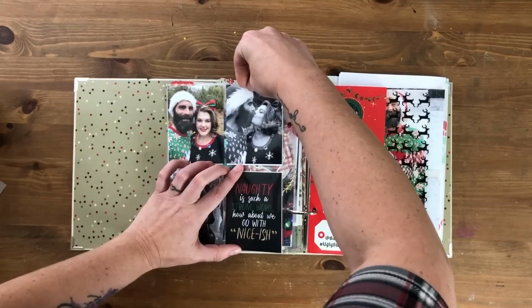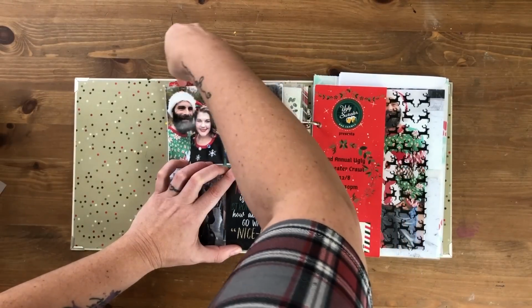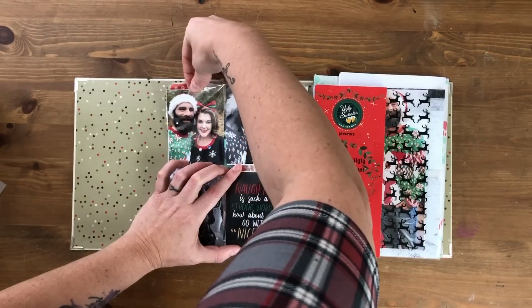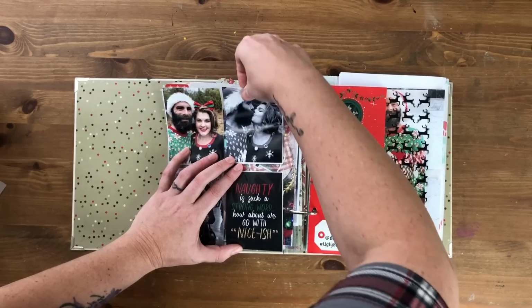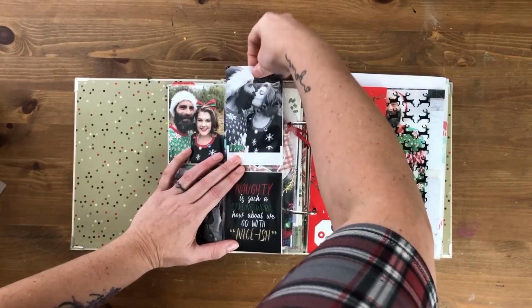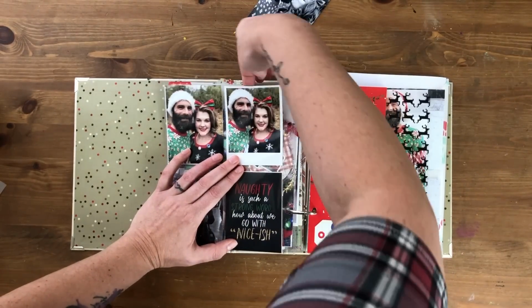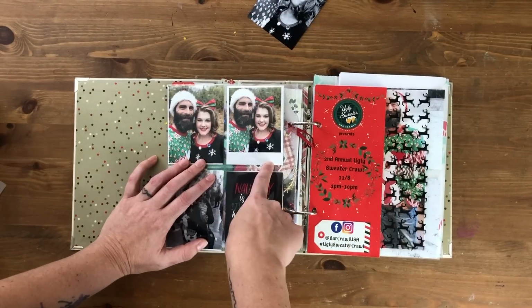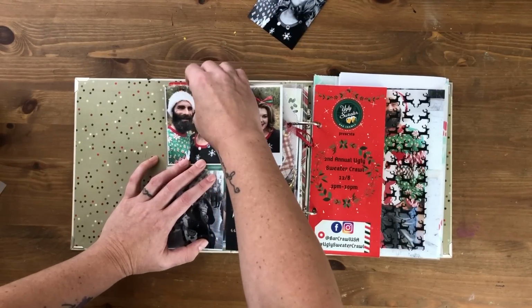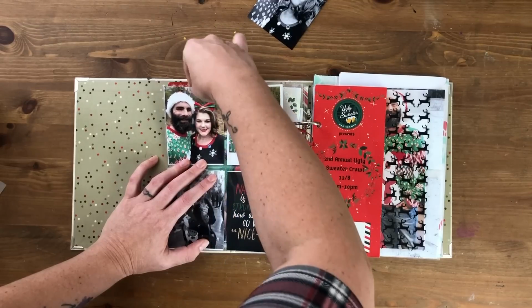So what I ended up doing is two things. First, I ended up printing this picture in color instead. And then I decided to put a white border around the edge and make it look more like a Polaroid.